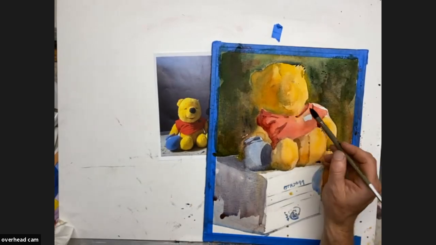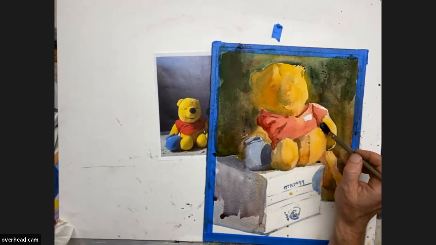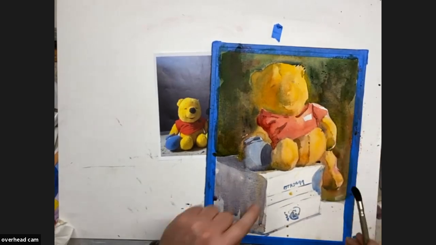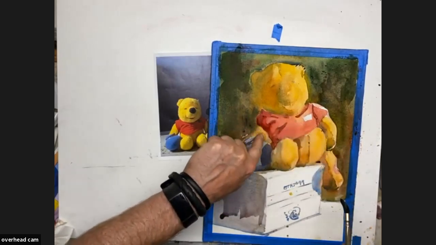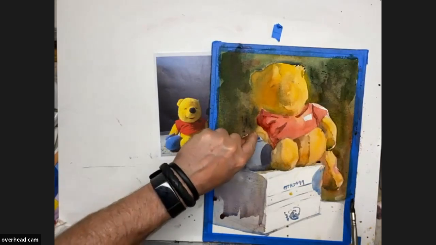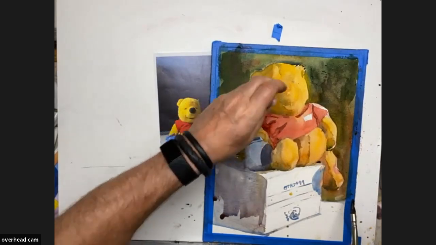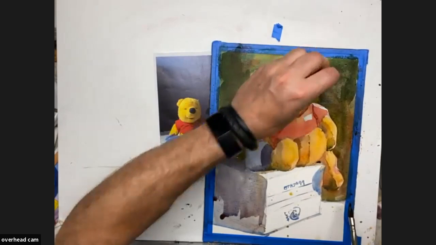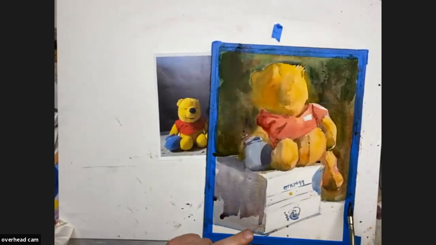I can go back, but I like to have these transitions from here to here connected with soft edges. You can always make hard edges in a painting, develop them. In watercolor, it's just so difficult. To soften edges, you've got to scrub them, and a scrubbed edge doesn't ever look as pure and clean.